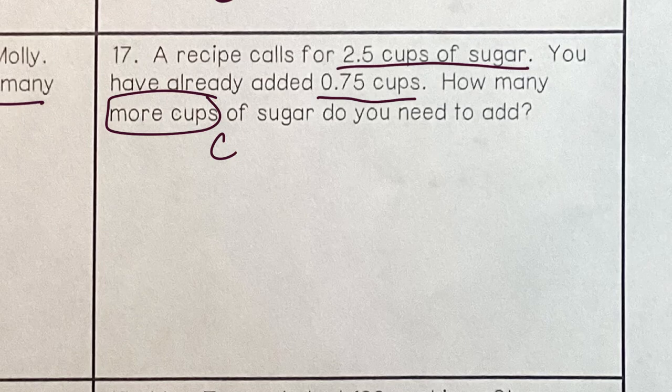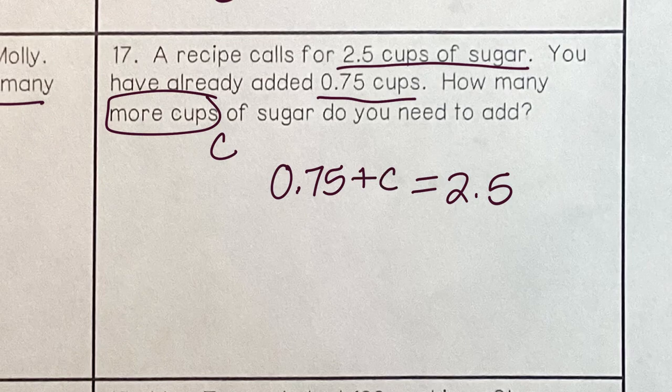So let's break this down. The recipe itself calls for a total of 2.5 cups. So that's going to be my total amount of sugar. We have already started with 0.75 cups. Okay, now it says how many more cups of sugar. So that means we would be adding the amount of cups of sugar that we're looking for to what we already have in order to get a total of 2.5. Now, in order to get rid of this 0.75 that's with my variable, so I know my value of cups, I'm going to have to subtract this amount from both sides to get C by itself.